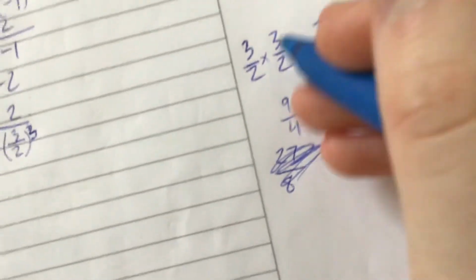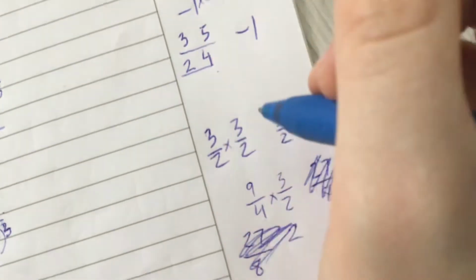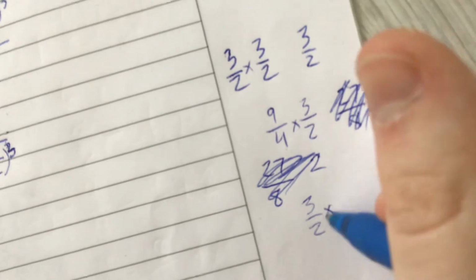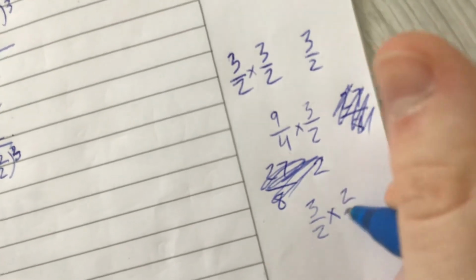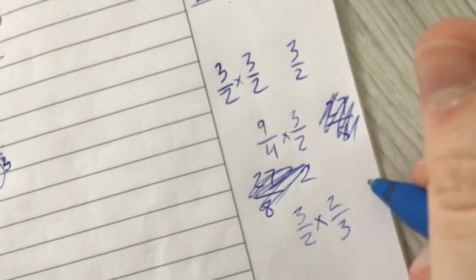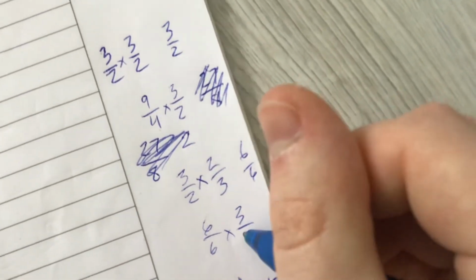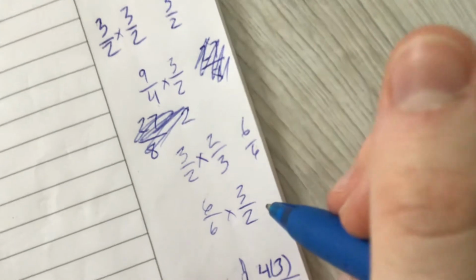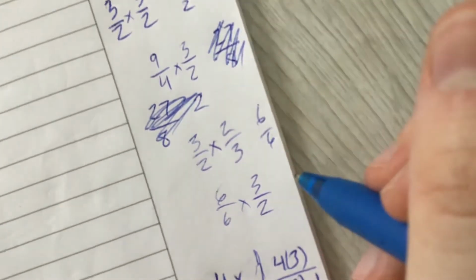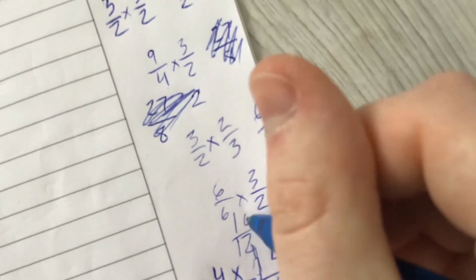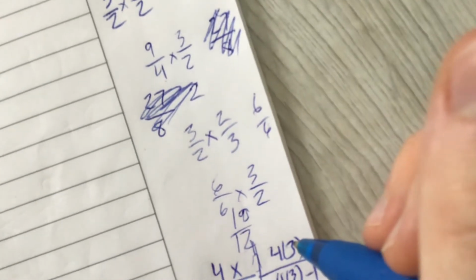Okay, when you take this, you say 3 over 2 times 2 over 3. Then you get 6 over 6. No, that makes no sense. Because then you get 6 over 6, and then you have to multiply it by 3 over 2. And you'd get 18 over 12.